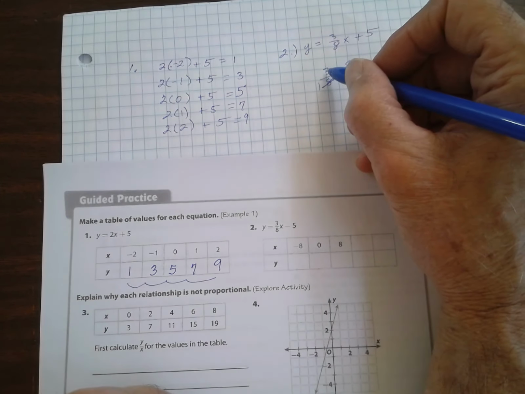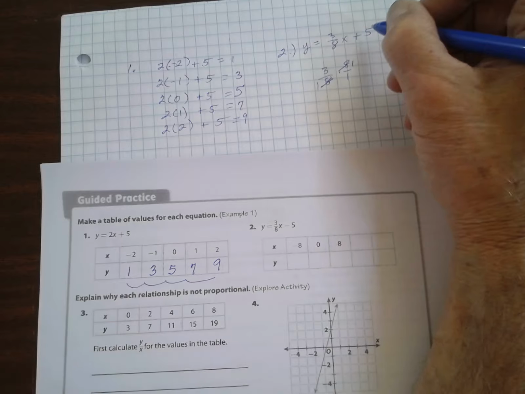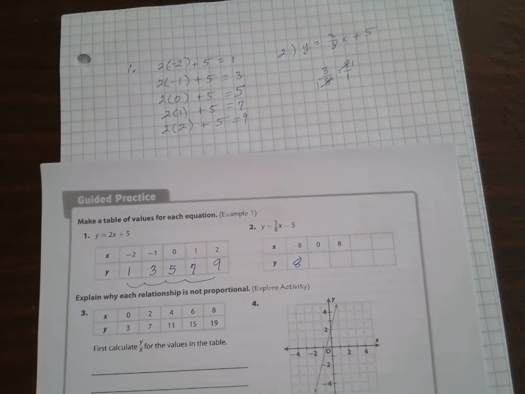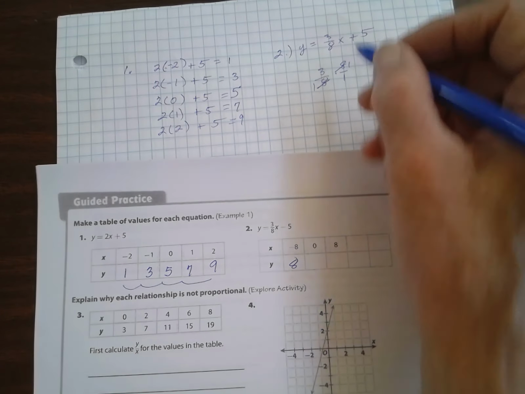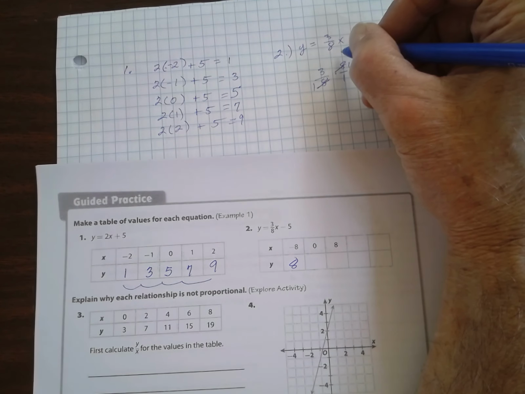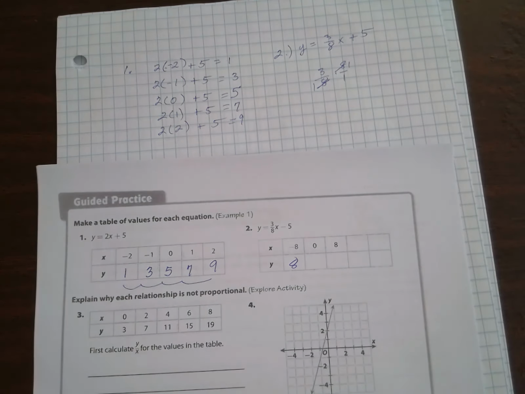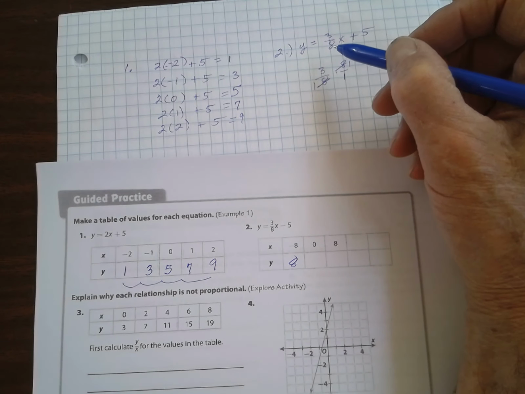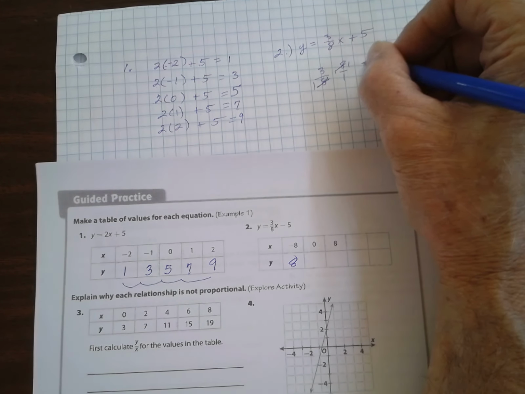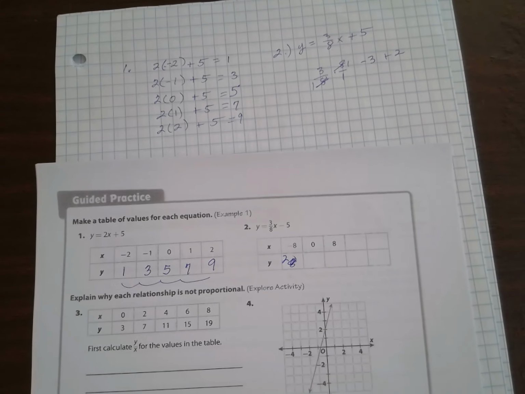3 times 1 is 3. So it's going to be 3 plus 5, which is going to be 8. Oh, excuse me. We have a negative here. So it's going to be negative 3. Negative 3 plus 5 is going to be 2. Sorry. So negative 3 plus 5 is 2.